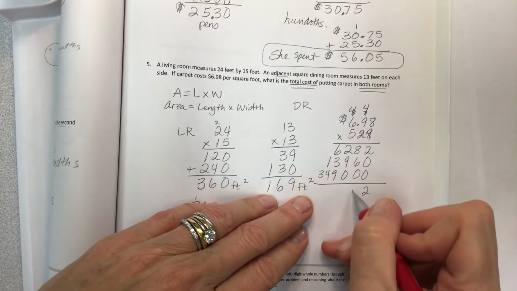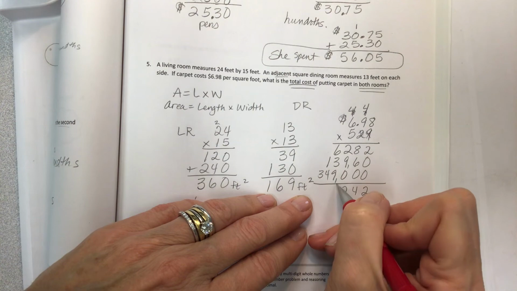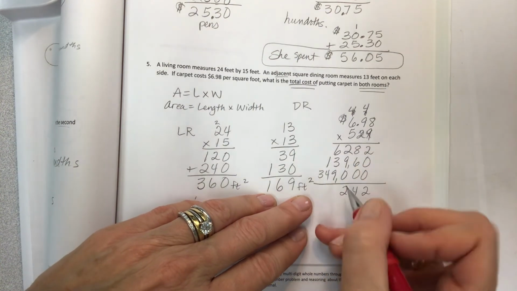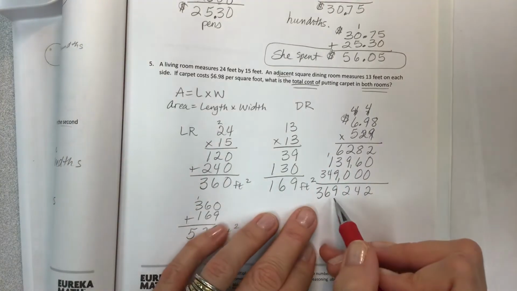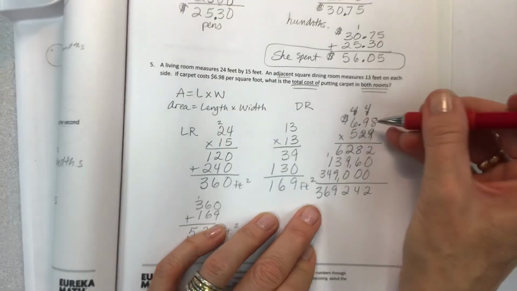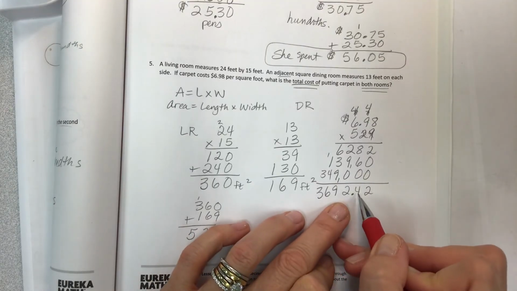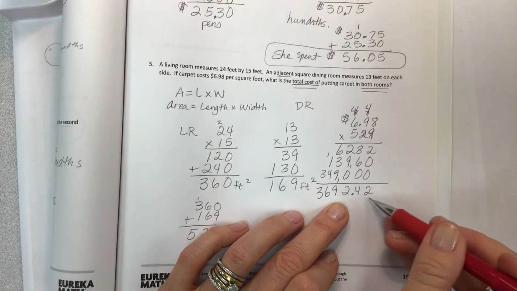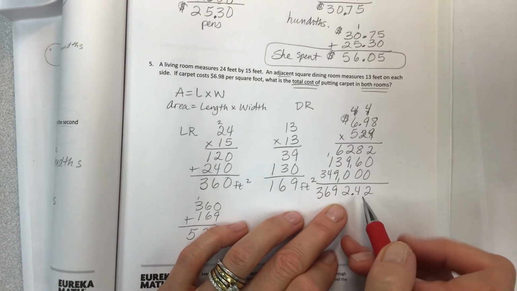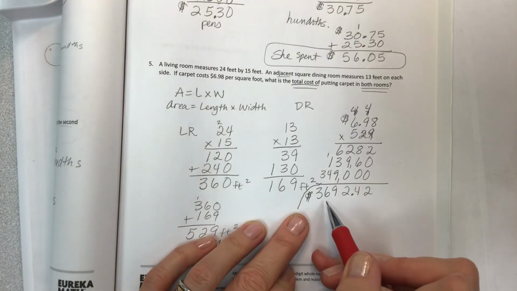2 falls down. 8 and 6, 14. Carry the 1. 10 plus 2 is 12. Ooh, look, another 10. 10 plus 6, and then 19. 4, 5, 6, and 3. So you end up with, where do we put our decimal? Between which two? And if you say the 2 and the 4, I would say which ones? So the hundredths here, or 2 places here, 2 places here. This is money.